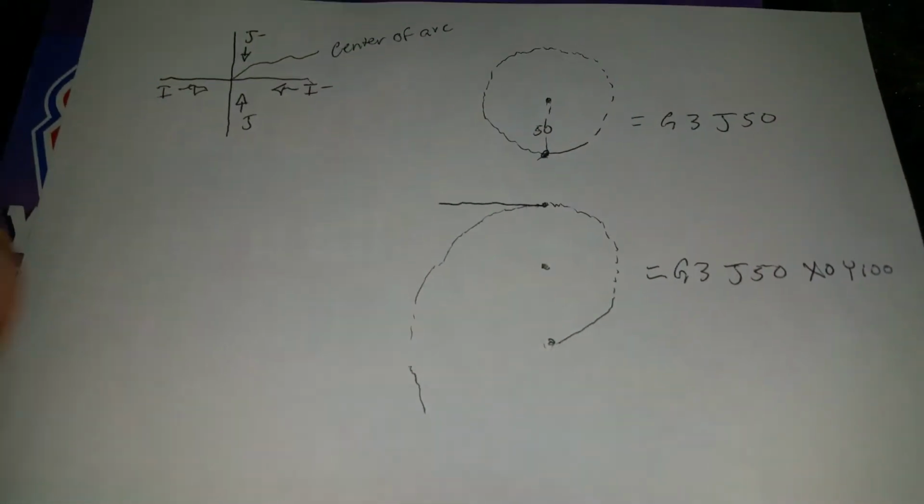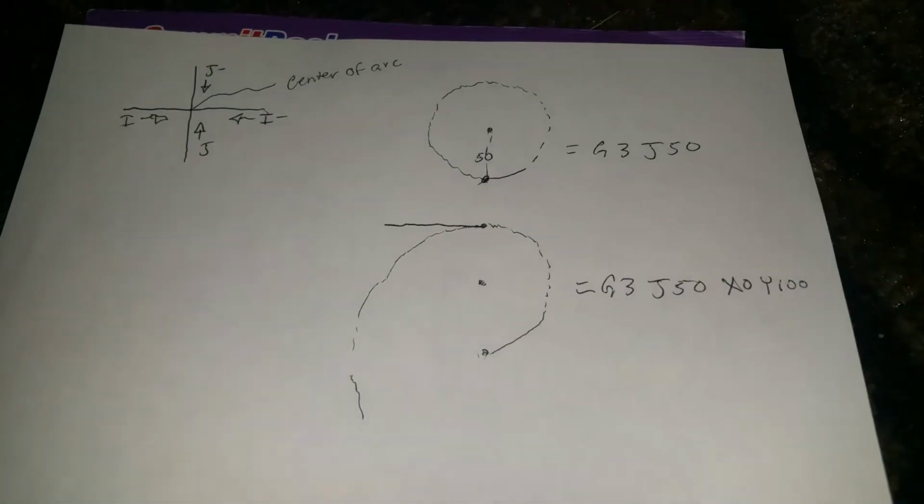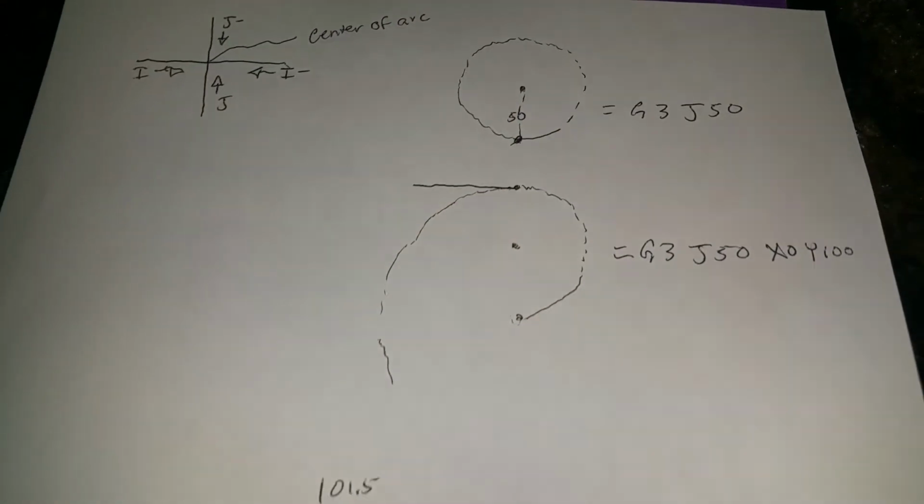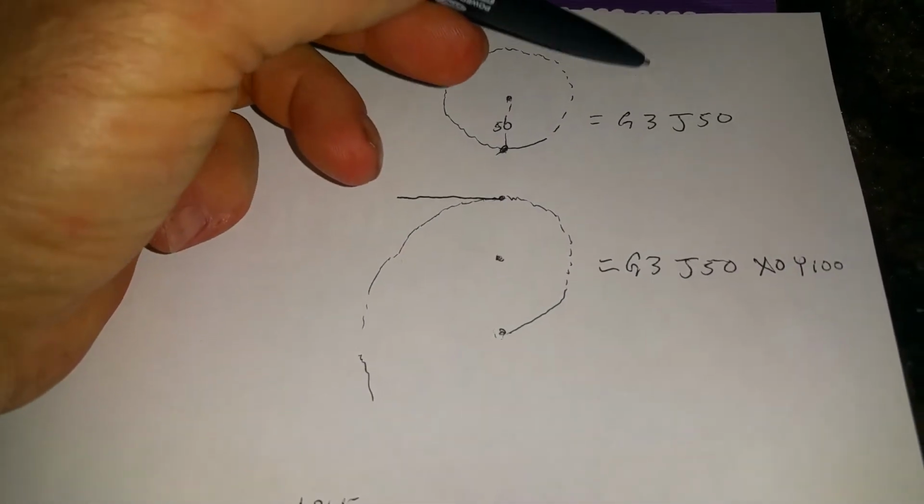It'll be just G3 J50, and also a feed command if you haven't defined that up above.